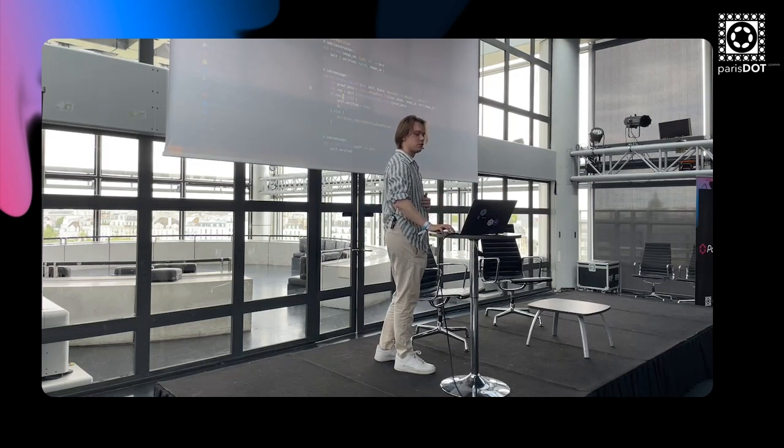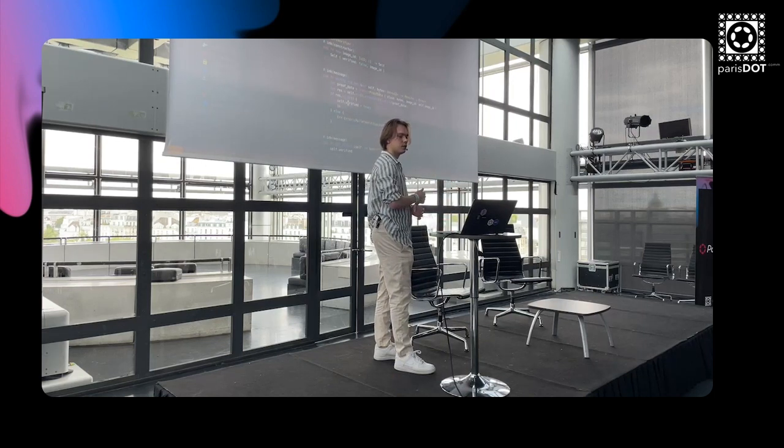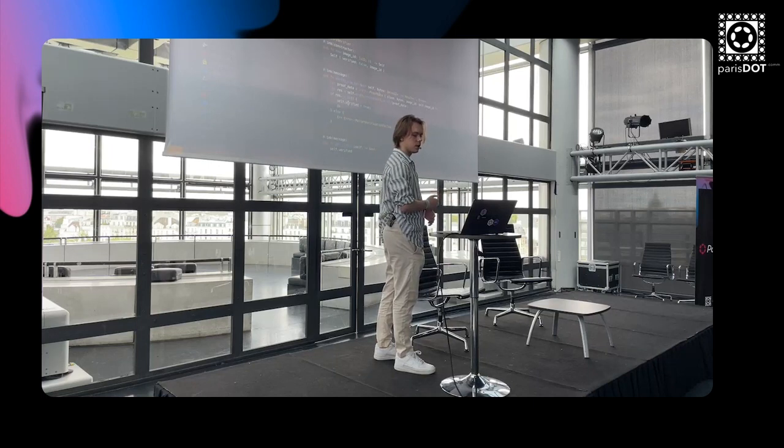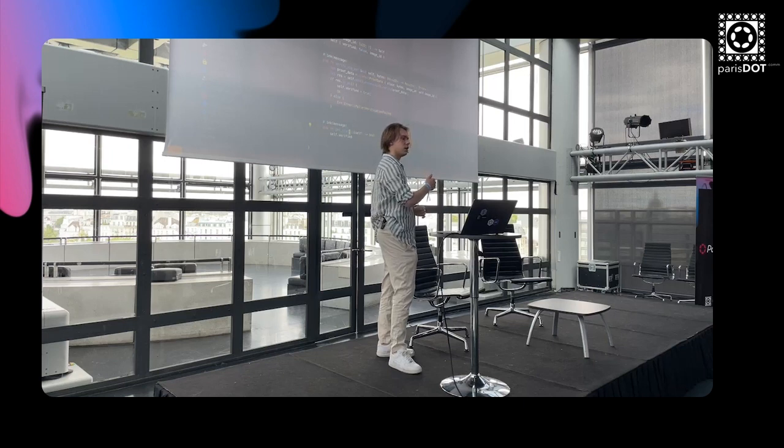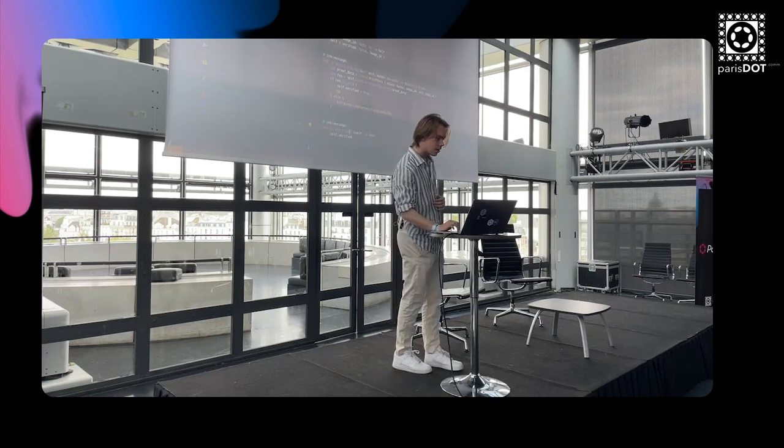If the result is okay, we have a flag called verified. If the proof has been successfully verified, we update the storage value and return to the caller. I also wrote a very simple function that allows you to retrieve the result and return the value of the verified flag.